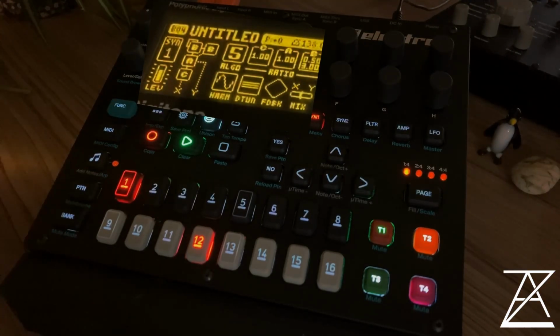Today we're going to be looking at ambient and drone patches on the Elektron Digitone.